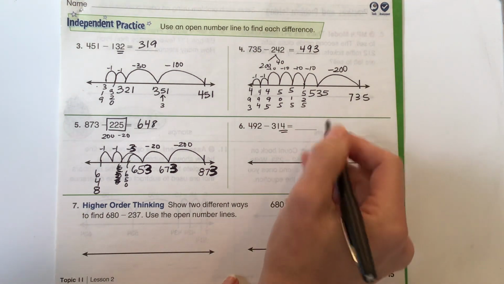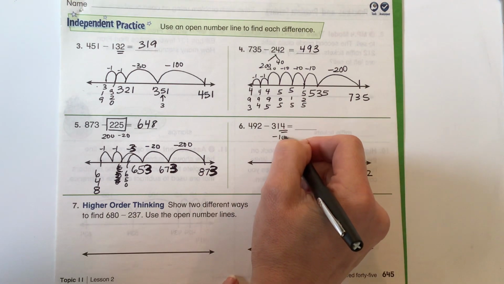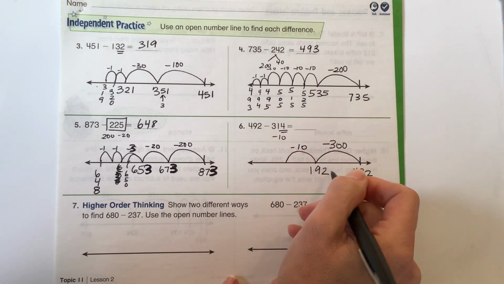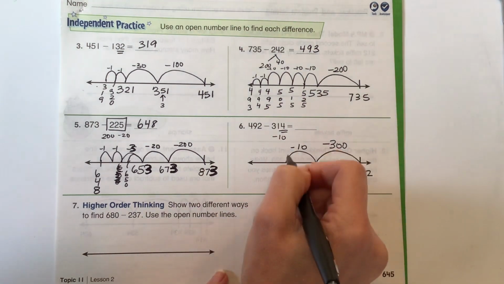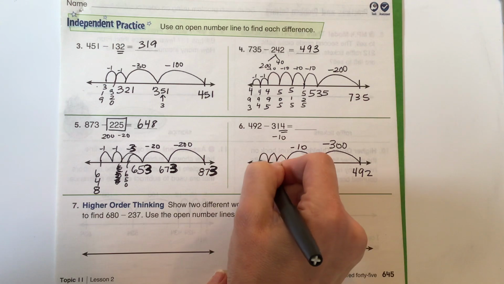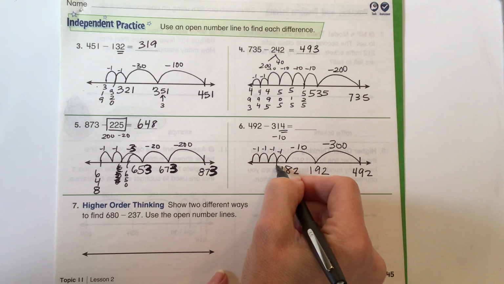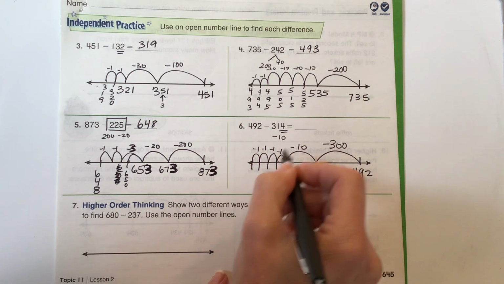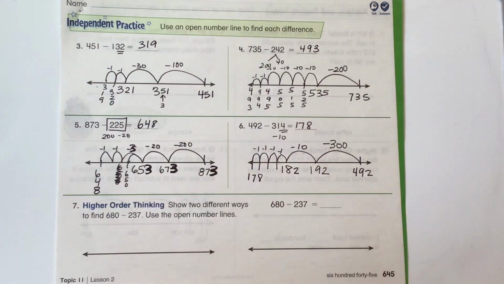So I'm trying to think the best way I want to do this. I think what I want to do first is I'm going to do a minus 10. So I'm going to subtract 10. 192 minus 10 is 182. And then I need to subtract 4. 1, 2, 3, 4. Minus 1, minus 1, minus 1, minus 1. So this is 181, 180, 179, 178. 178 for our difference.